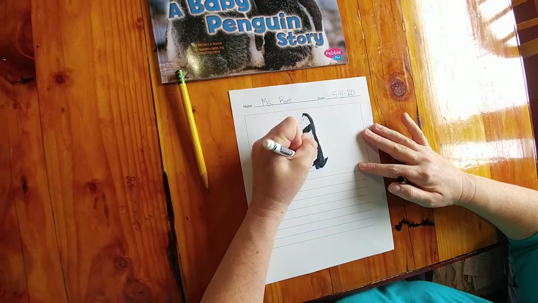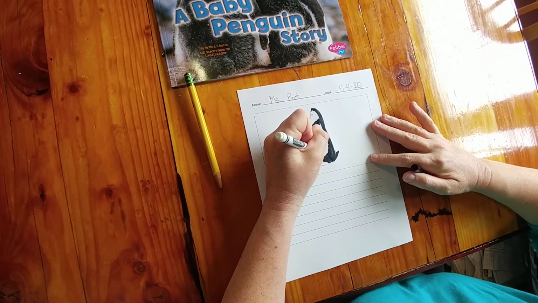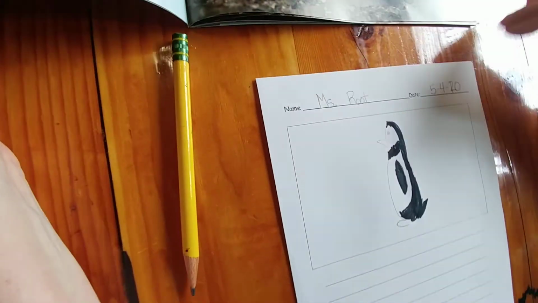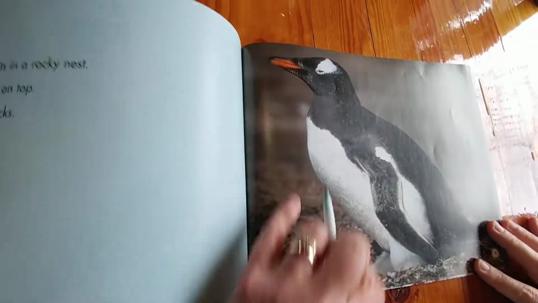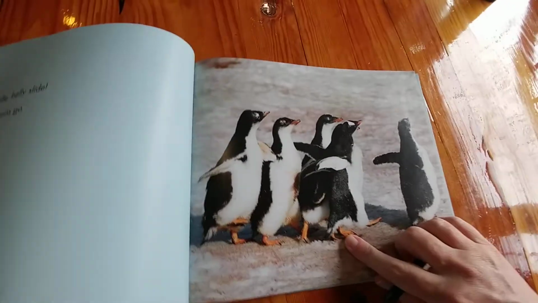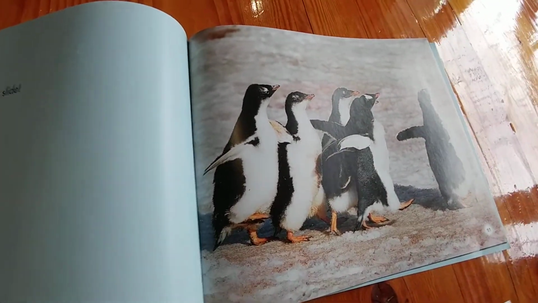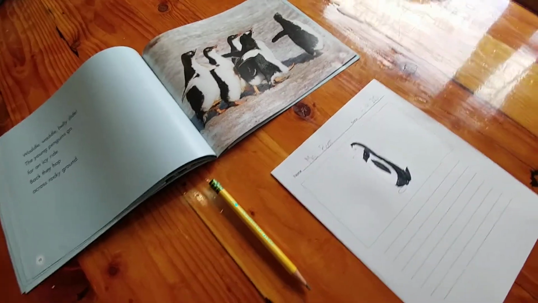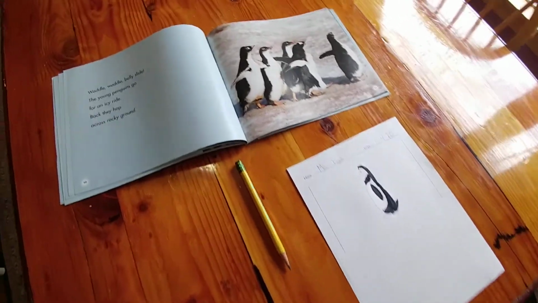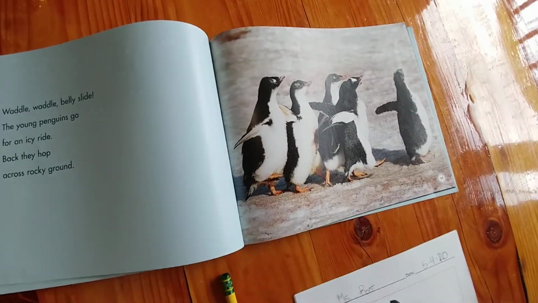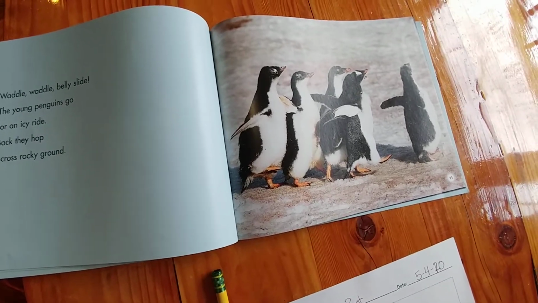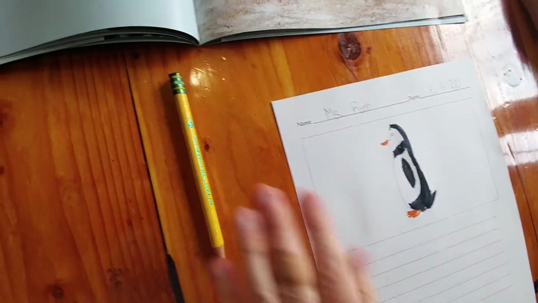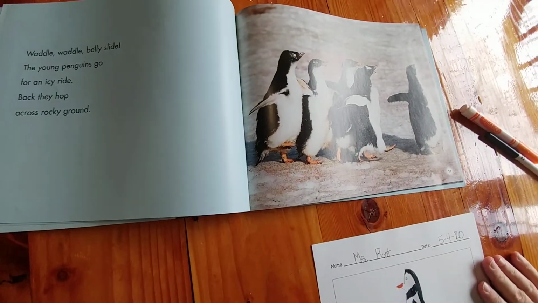Okay, so this has some stuff that goes across. So this is going to be my penguin. And if you look back at the book, you'll see the penguin also has, let me find a better picture, orange feet. So I'm going to get, very quickly, an orange marker on my drawing for the beak, orange beak, and orange feet. Okay. So now that I have my quick drawing, I'm going to write about my penguins.